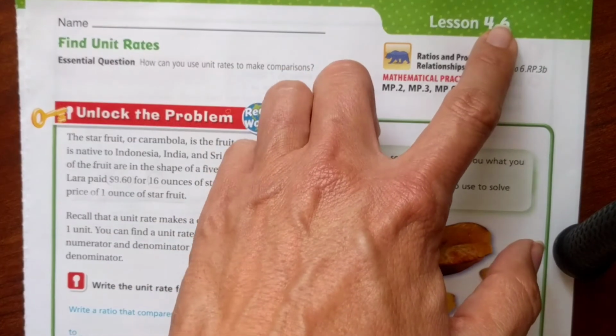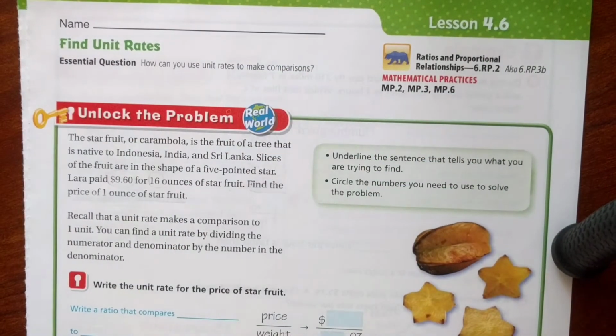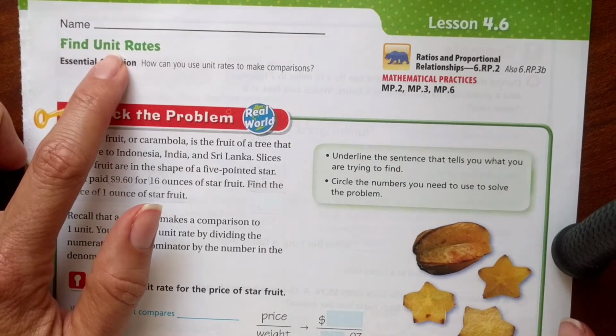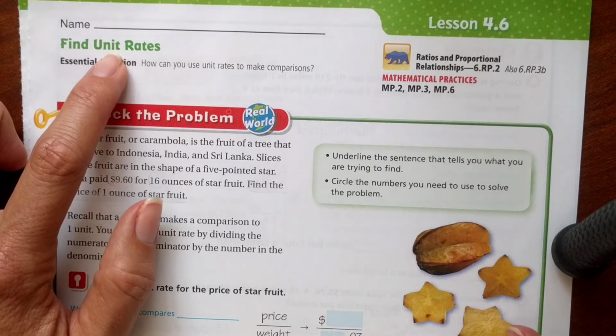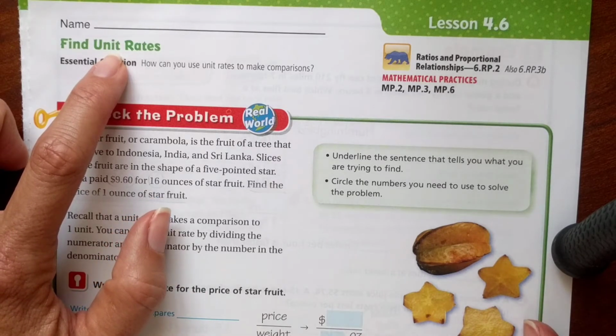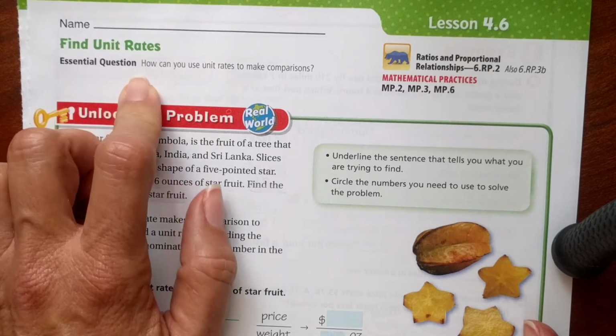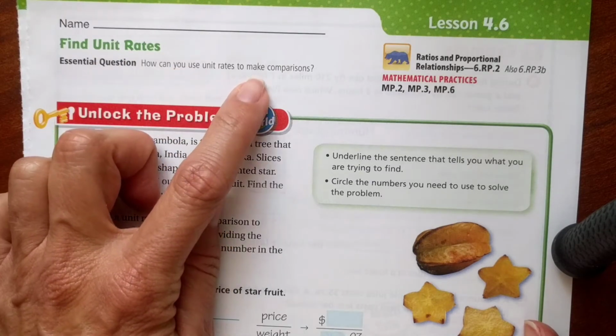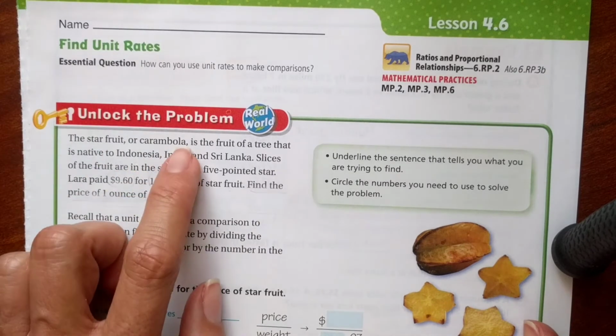Lesson 4.6, found on page 175 of your big book, is all about finding unit rates. Recall that we've already talked about unit rates. It's any number that's compared to 1. Our essential question: how can you use unit rates to make comparisons?